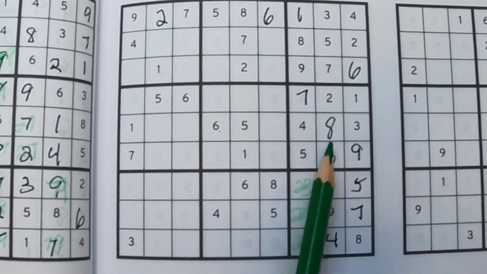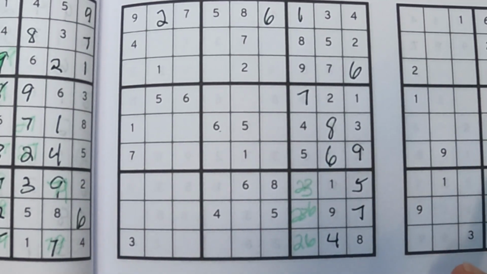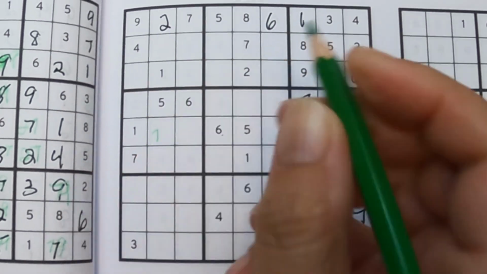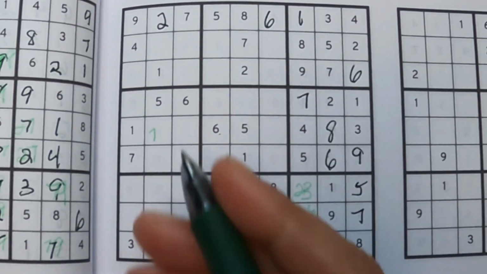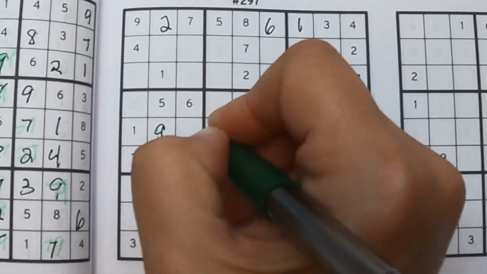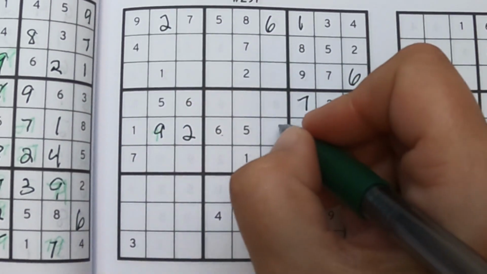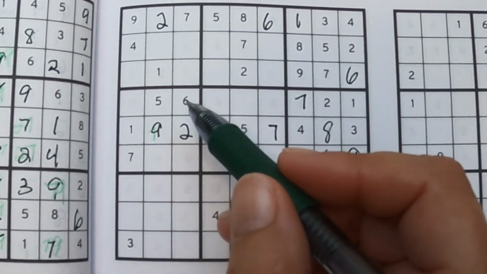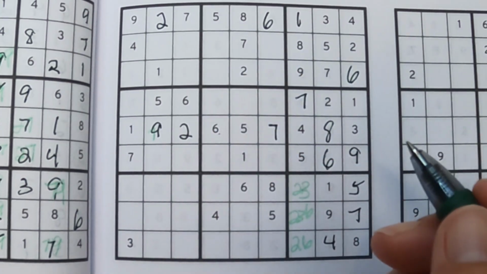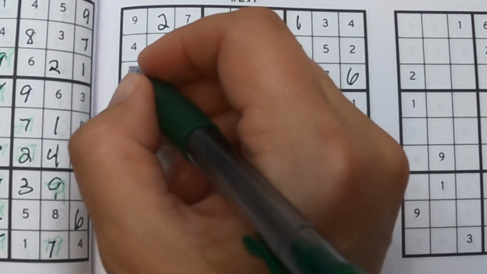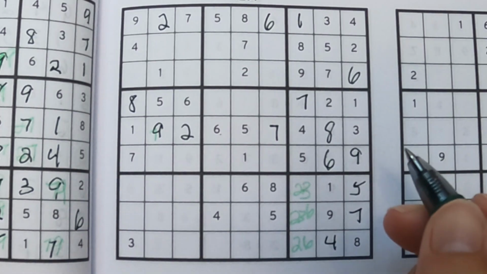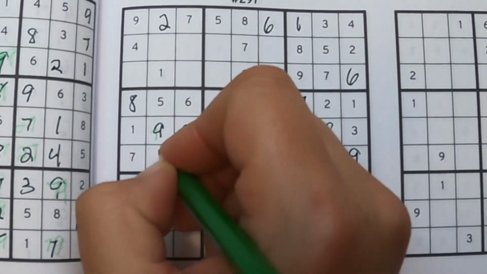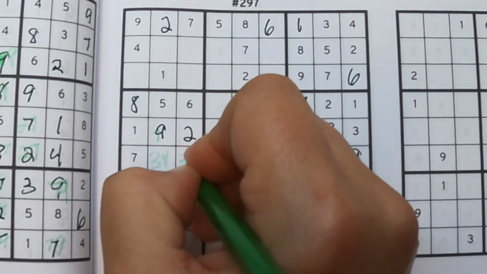For this row, we're missing 2, 7, and 9. We've got a 2 here, so 7, and a 7 there. So this is our 9. That 7 makes this our 2 and our 7. For this box now, we're missing 3, 4, and 8. We've got a 3 and 4 here, so this is our 8. Don't see any other help. So 3, 4, 3, 4.